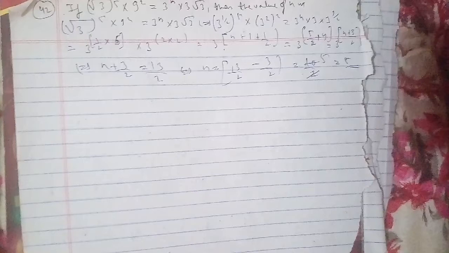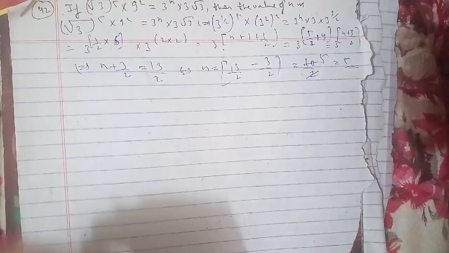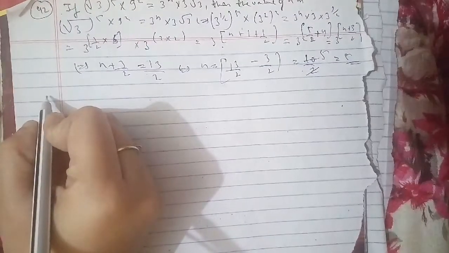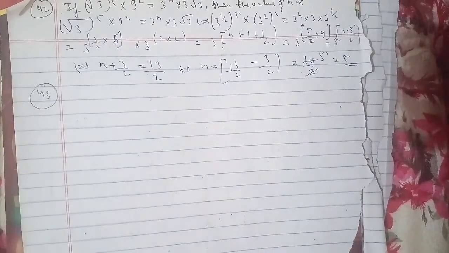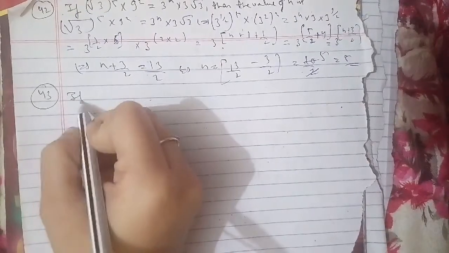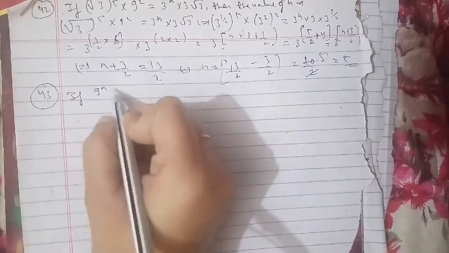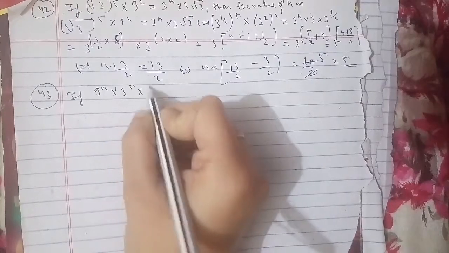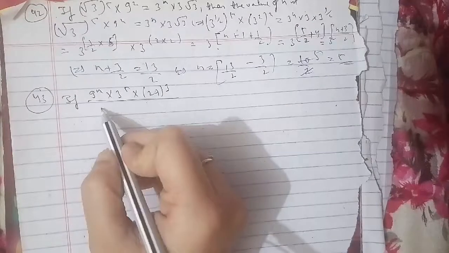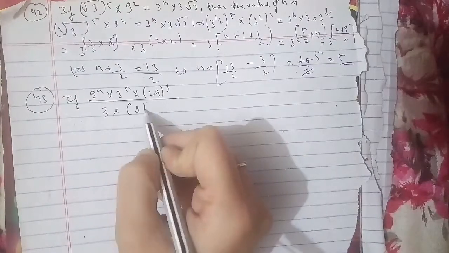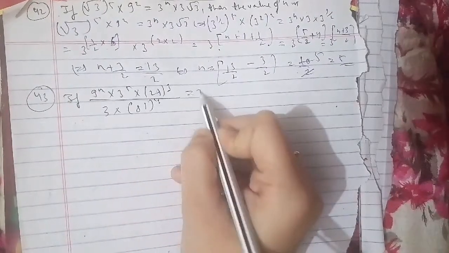(9^n × 3^5 × 27^3) / (3 × 81^4) = 27. Then (3^(2n) × 3^5 × 3^3) / (3 × 3^4 × 4) = 3^3.